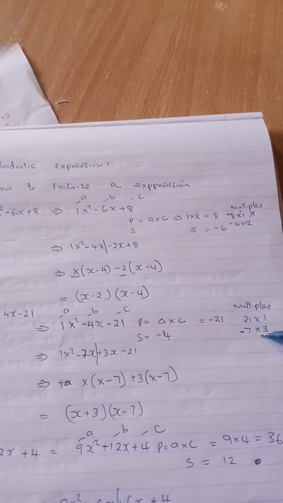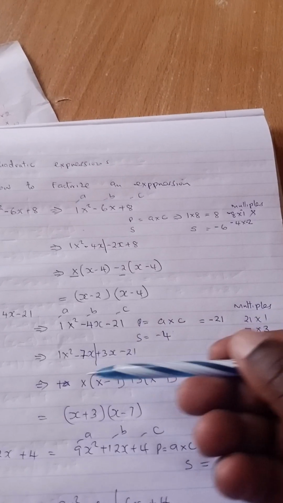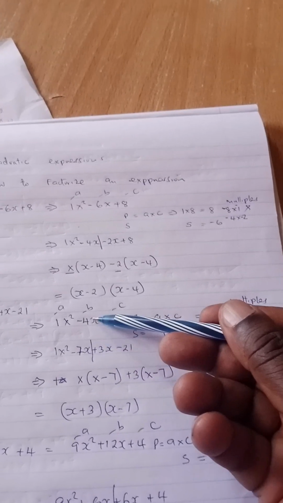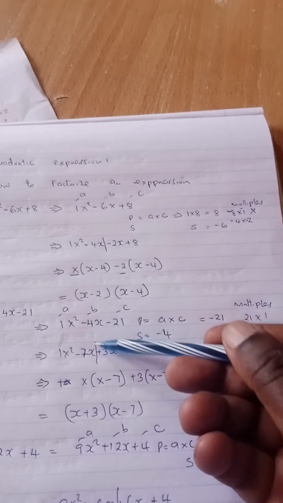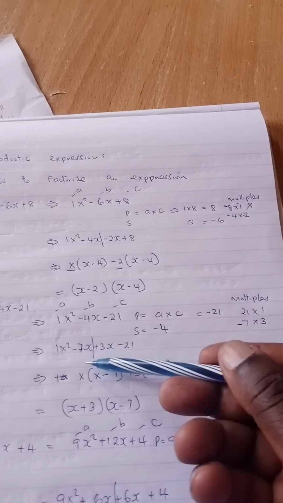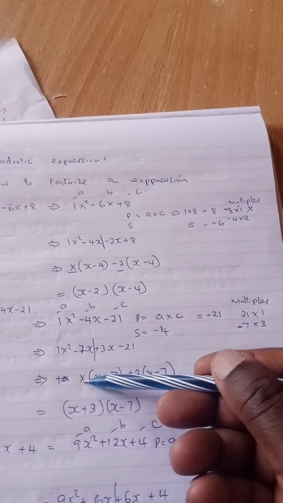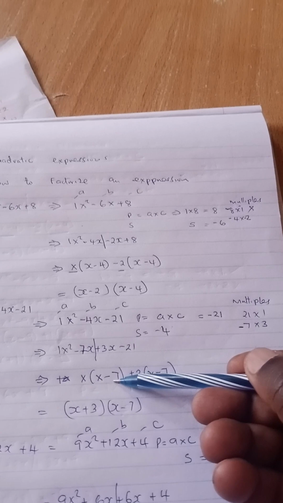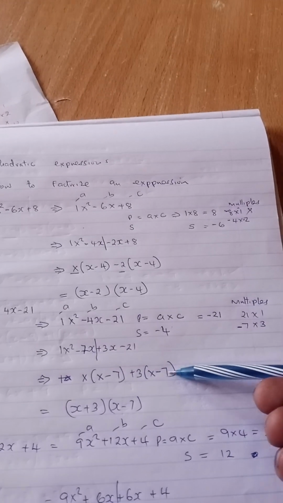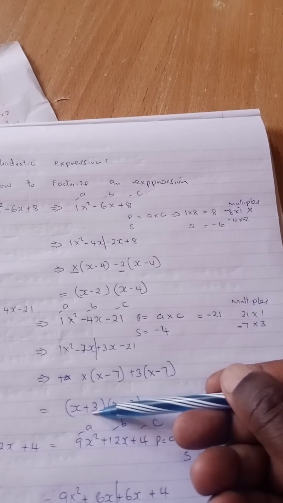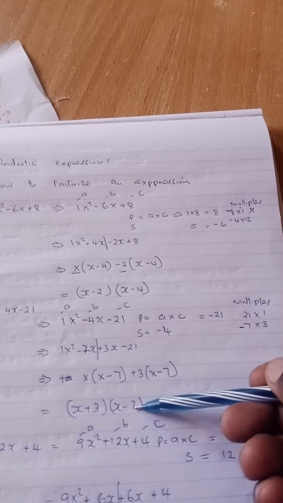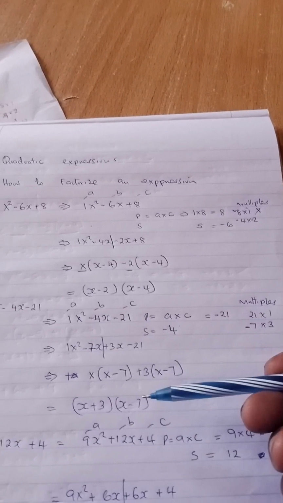So we use these two numbers to separate this one term into two terms: negative 7x and 3x. Then we take the common factor outside, and we are left with x minus 7 plus 3 into x minus 7. So we take x plus 3 and x minus 7.